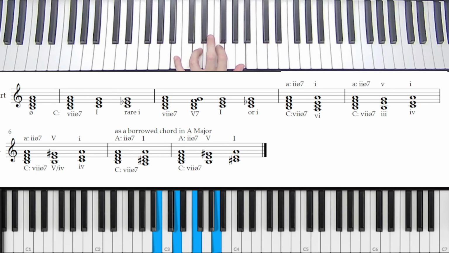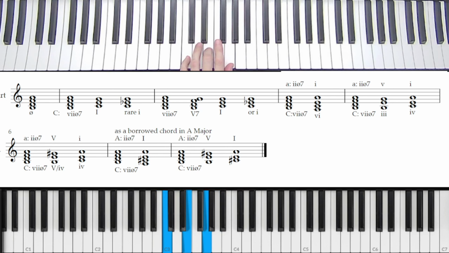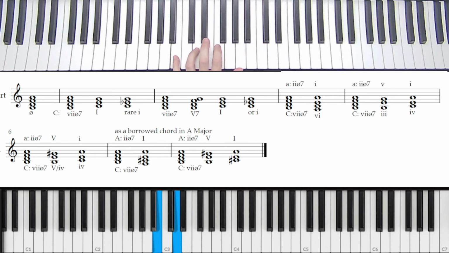So the half diminished is a diminished chord with a flat 7, and in C it usually resolves to the 1. Now in C minor it's kind of rare. It would be built in melodic minor. That's kind of rare, the half diminished to minor 1. So that's kind of rare. Okay, we'll move on to the next bar.